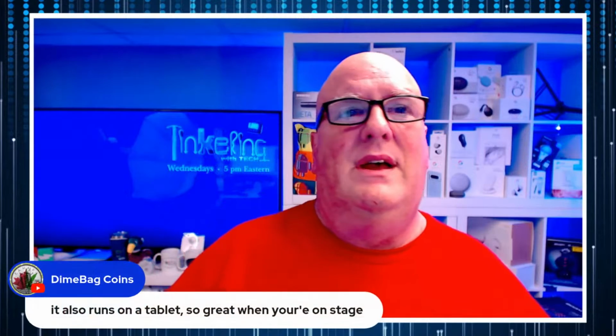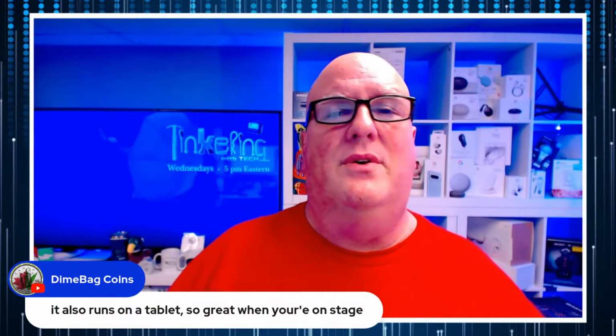The other thing too is the Zoom 8 is portable. So this is portable, very convenient to take with you. It actually has a setting on here for going outside, doing live interviews outside. So it has a lot of that stuff built right in. It's actually pretty cool. And also runs on a tablet, so great when you're on stage. Yes, perfect. Absolutely. This one as well will work with an iPad, not a tablet, but an iPad.